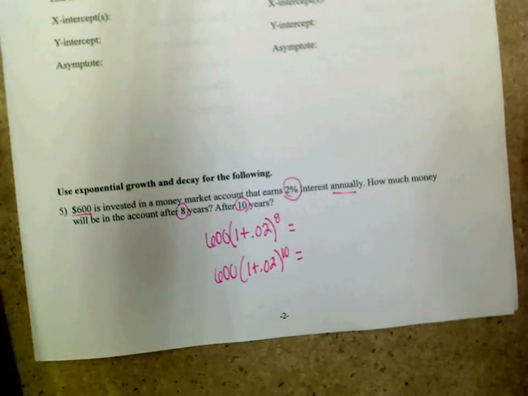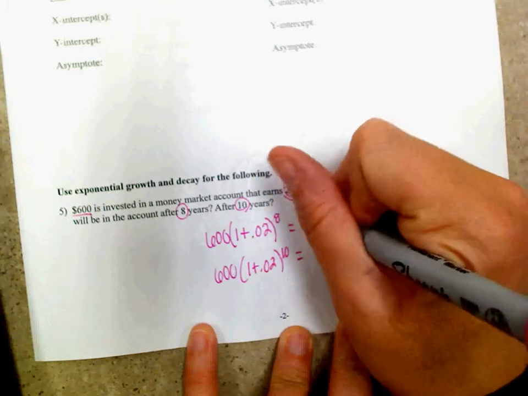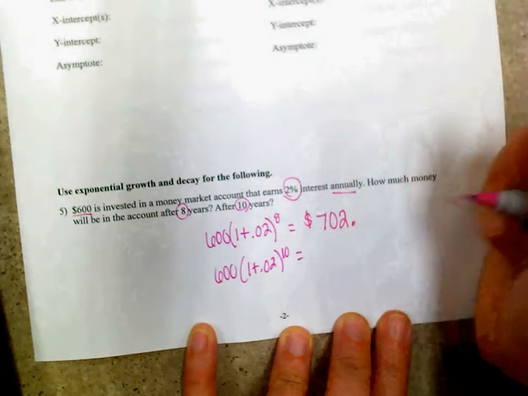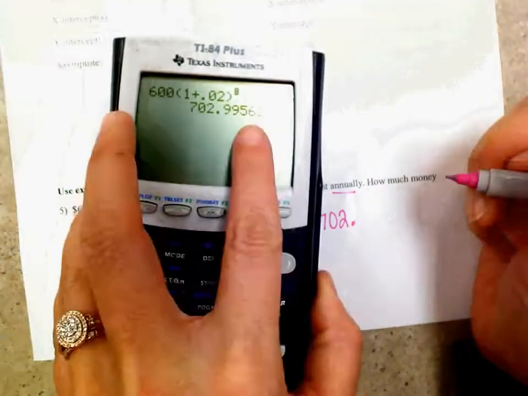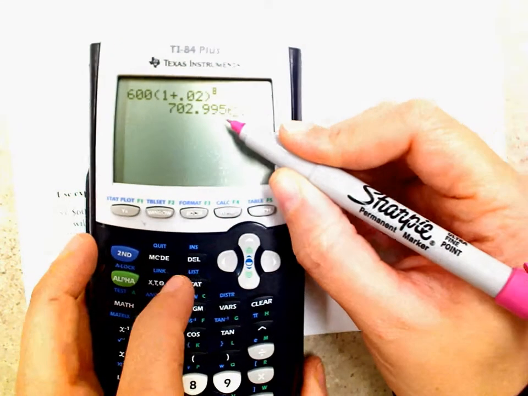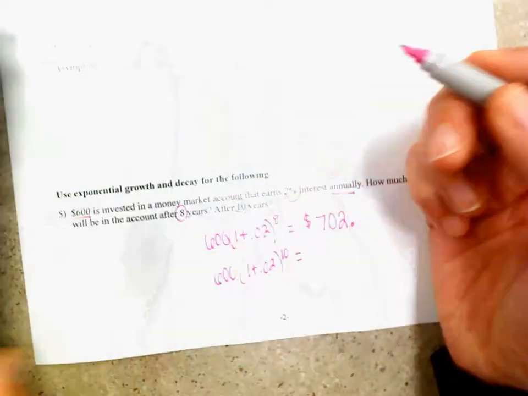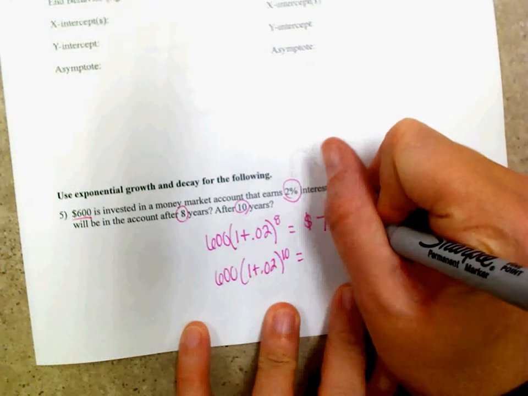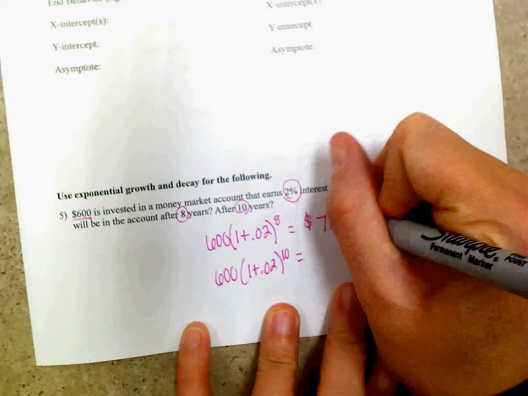So I'll go to my calculator, 600, 1 plus 0.02 up to the 8. So remember, this is money. So you want to make sure we label it as money. And it's, okay, let's see here. It says 703.995. So really, if I rounded this, it's going to round to $703.99 exactly.